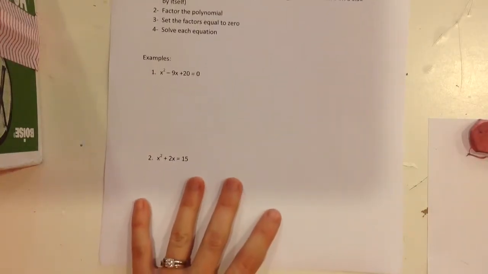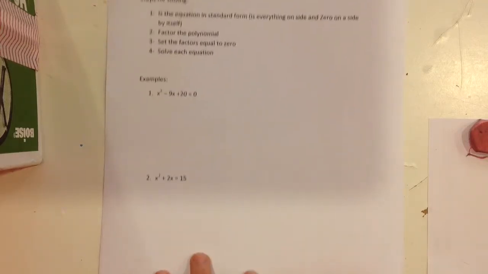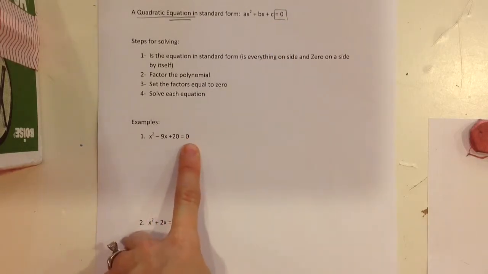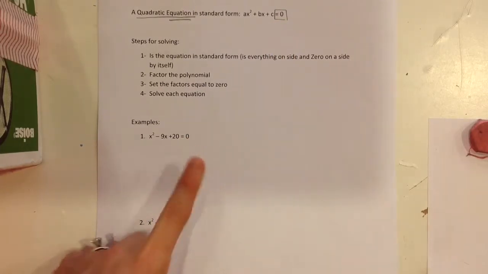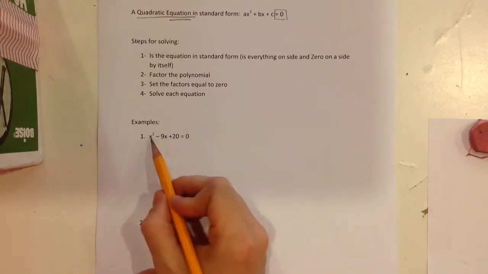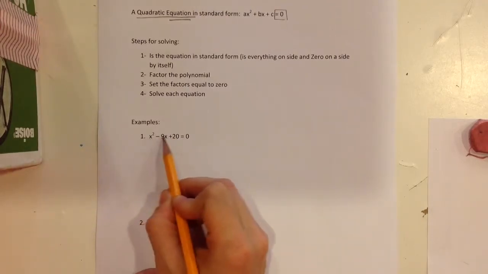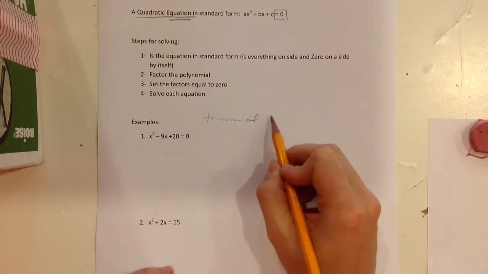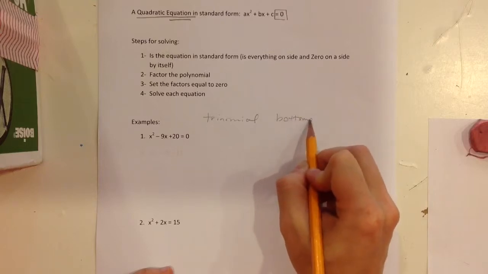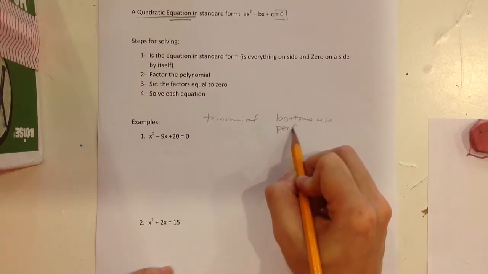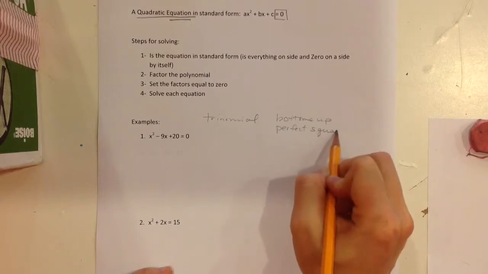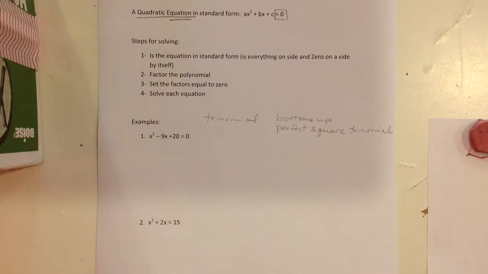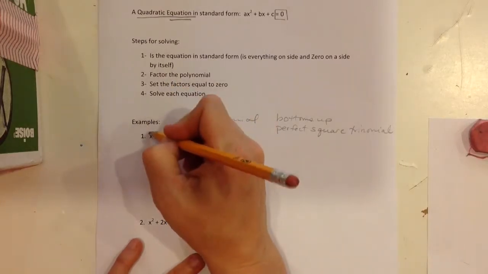So let's go ahead and start with our first example. And remember, you're always trying to get the equal zero by itself first. So that's the first thing you want to look for. Do I have an equal zero? I do. So after you look and see if you have an equal zero, look how many terms are left. I have 1, 2, 3 terms. So that means a trinomial. And if I have a trinomial, I'm either going to do bottoms up or a perfect square trinomial. And this is definitely not a perfect square trinomial because I cannot take the square root of 20. So I am going to have to do the bottoms up with it.